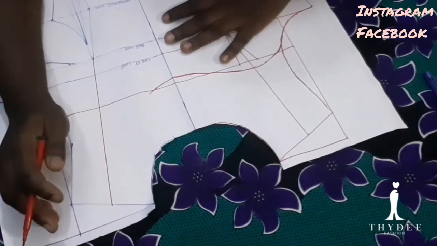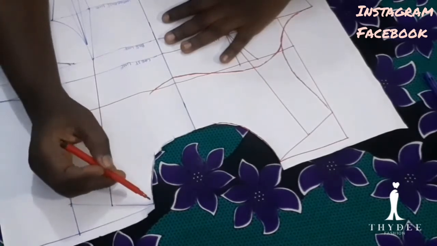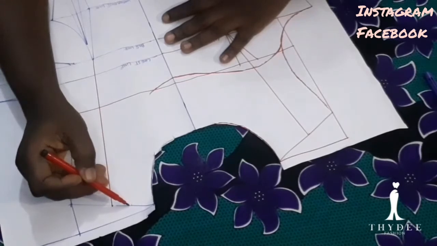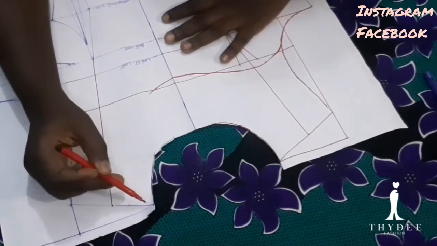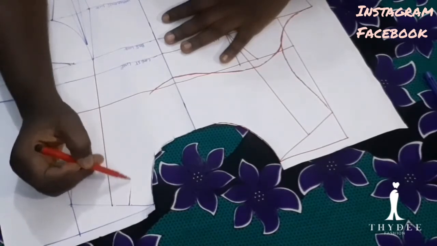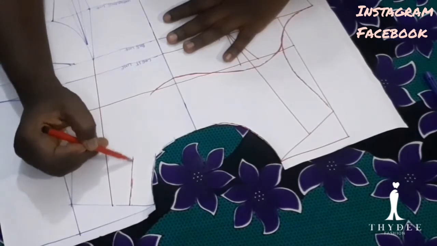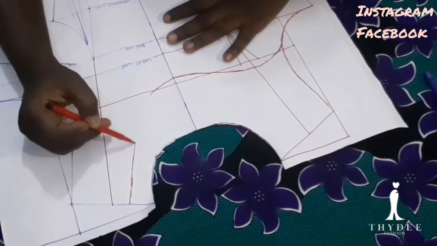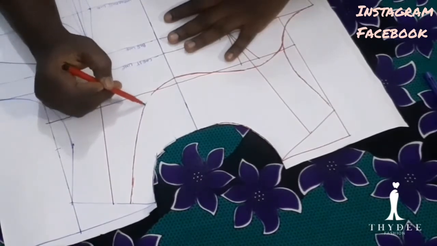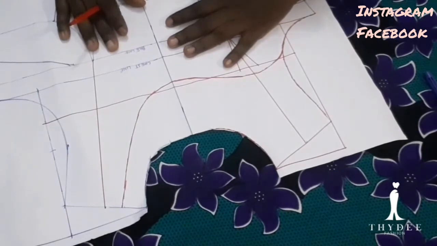So I don't need a dart on this part, because it's going to the shoulder. Of course, the bust dart is more than enough to give a lovely fitting on that part. Okay, but you can take a dart from there if you so wish, but I don't really think it's necessary for me to do so. So you bring it down from the shoulder line, and you connect like so.